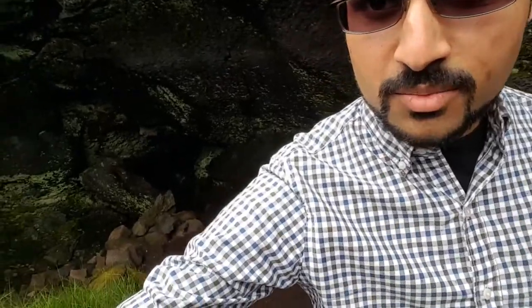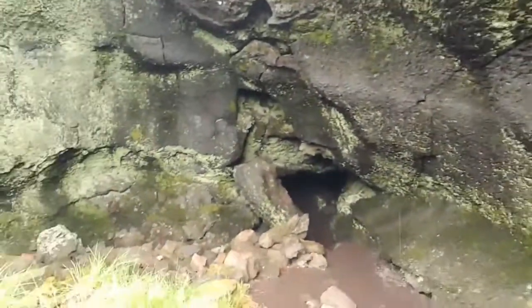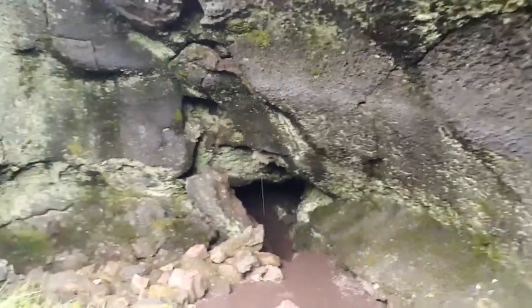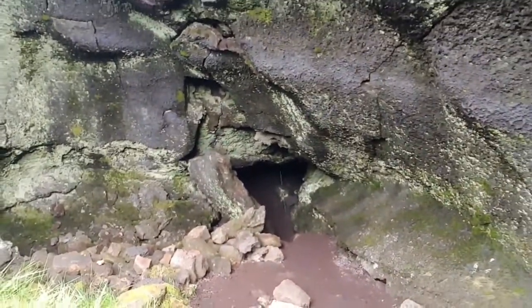Hey guys, so I'm standing here in the mouth of a cave, which you can kind of see goes all the way down deep into the ground here. A lot of these caves are formed through a process called karst topography.